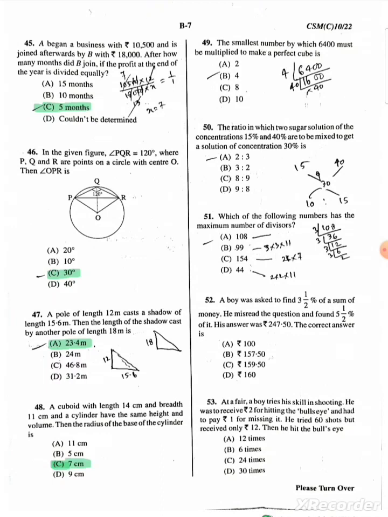Question number 49. The smallest number by which 6400 must be multiplied to make a perfect cube is D, option 10. The ratio in which two sugar solutions of concentrations 15% and 40% are to be mixed to get a solution of concentration 30% is A, 2:3.